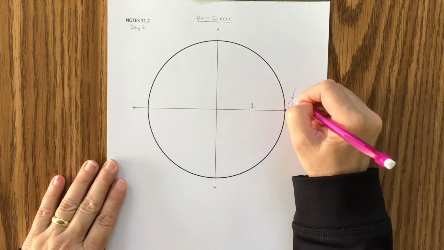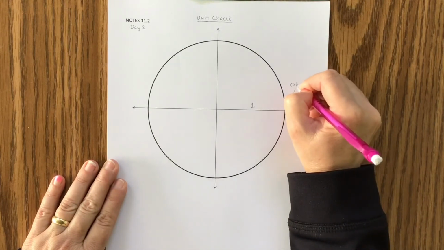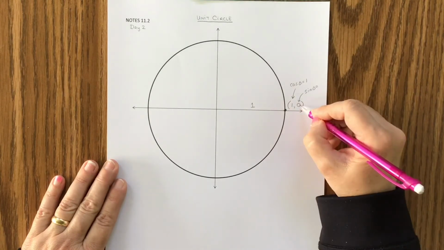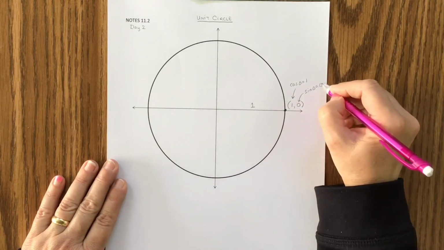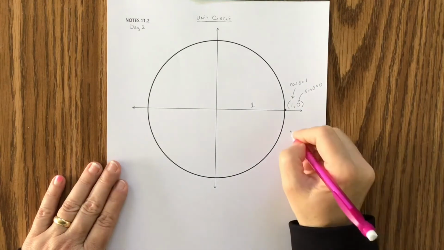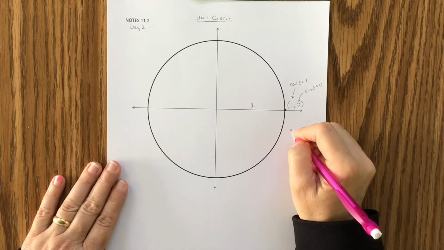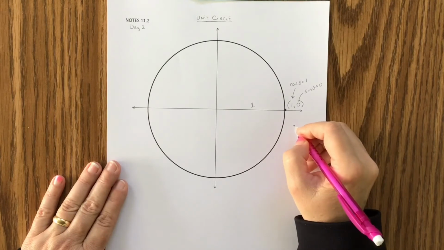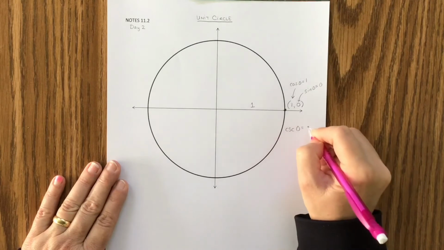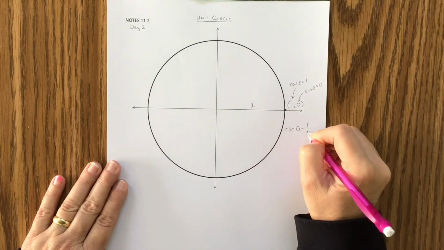This 1 corresponds to the cosine of 0, and this 0 corresponds to the sine of 0, which is 0. So now when we look at the values for our new reciprocal functions, the cosecant of 0 would be 1 over the sine of 0.